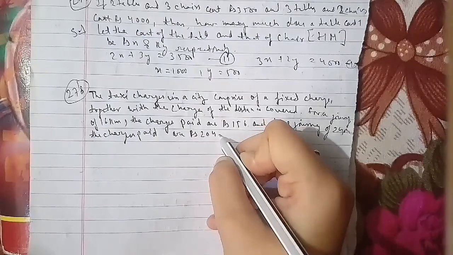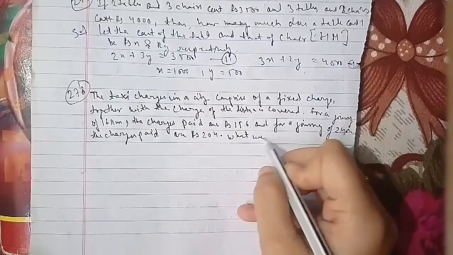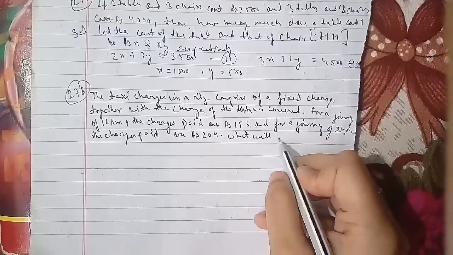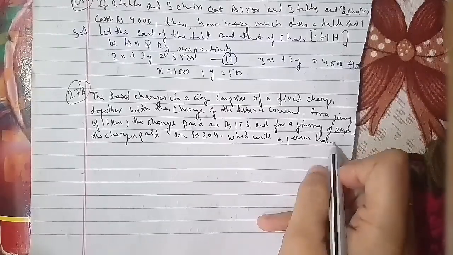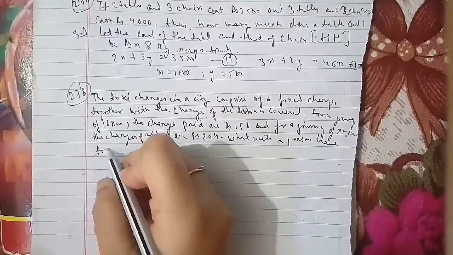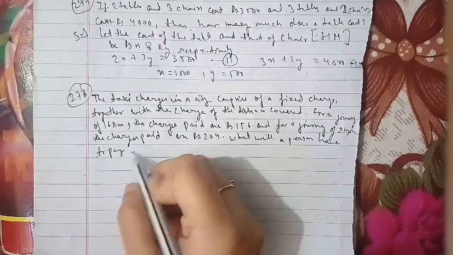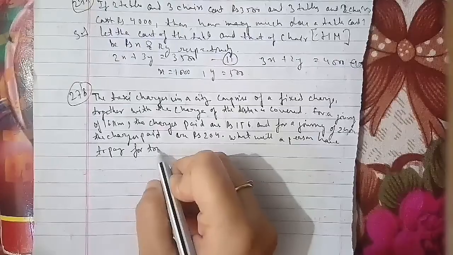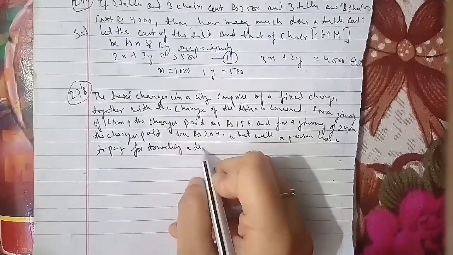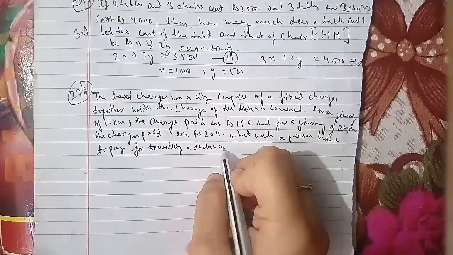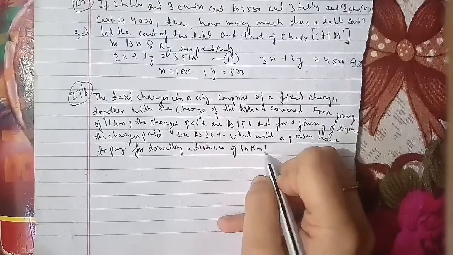What will a person have to pay for traveling a distance of 30 km?